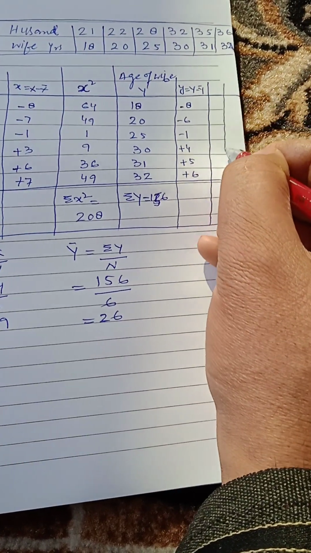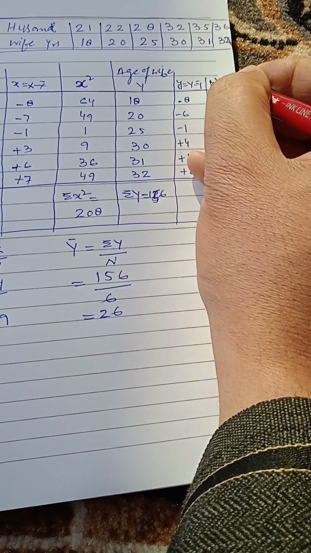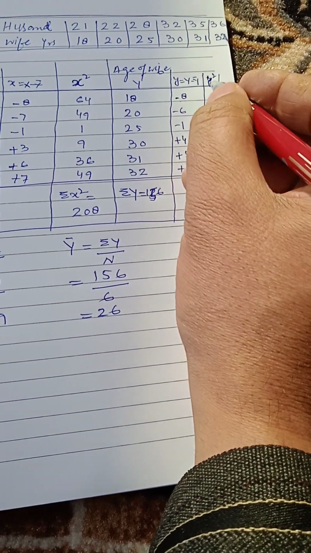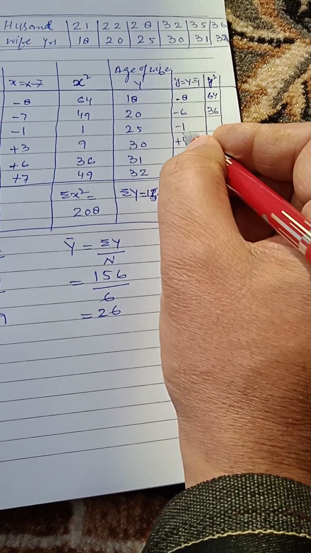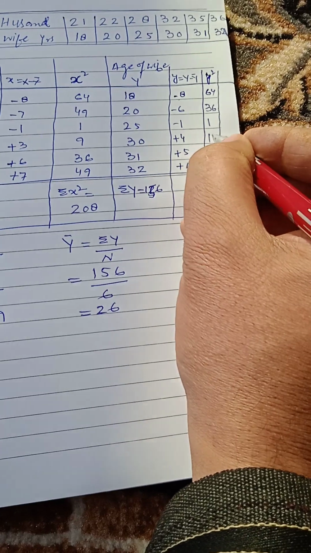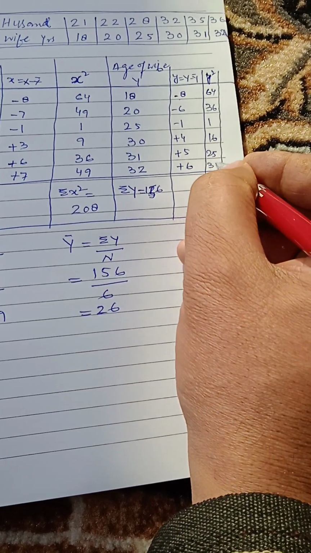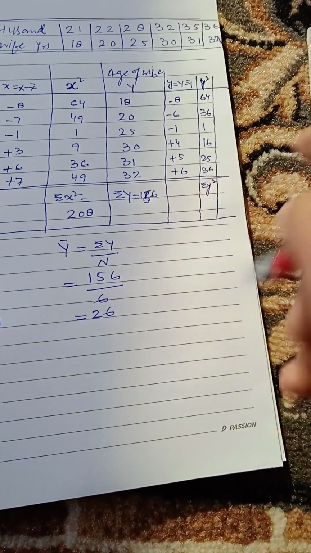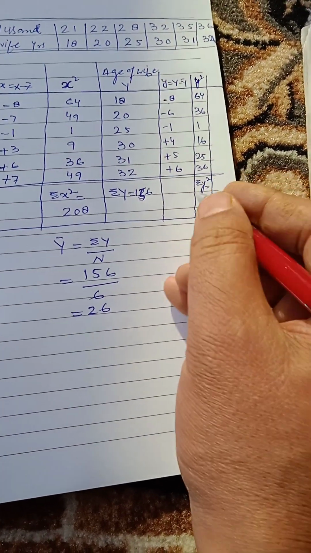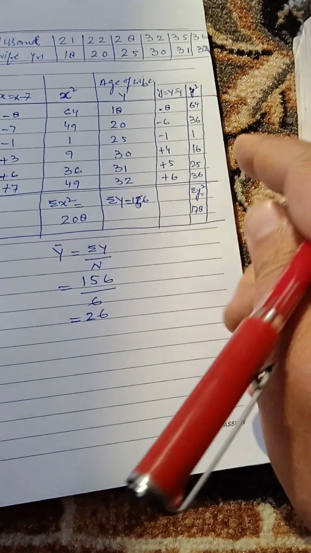After taking the deviations here, square these deviations of y, that is y square, that will be equal to 64, 36, 1, 16, 25 and 36. Add the square of deviations of y, that is summation y square, that will turn as 178.